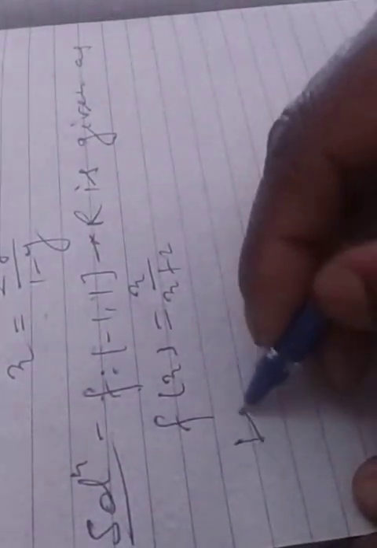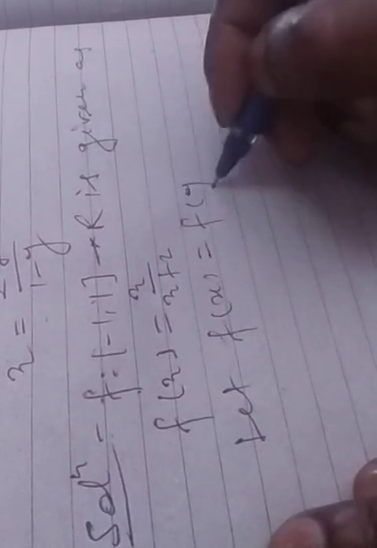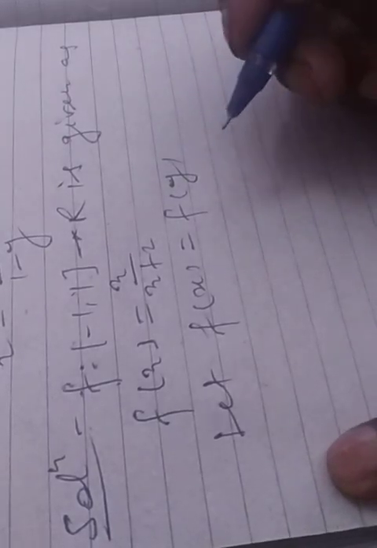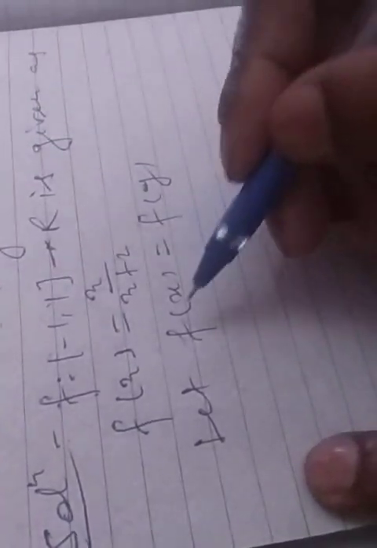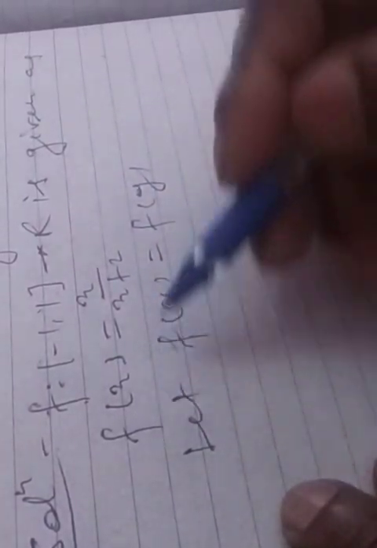Let f(x) = f(y). We take an element y and we equate f(x) and f(y).